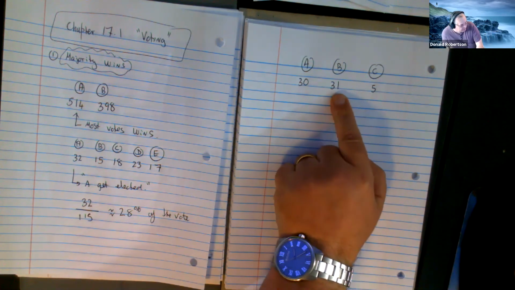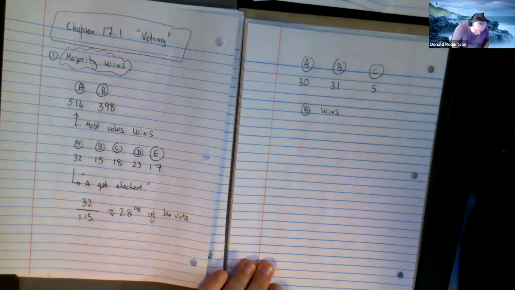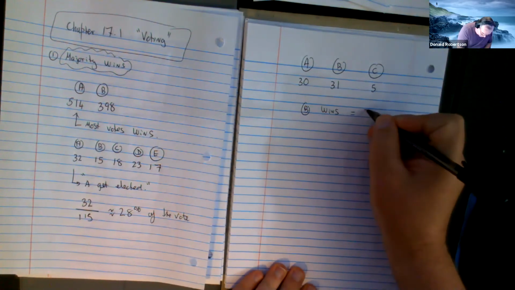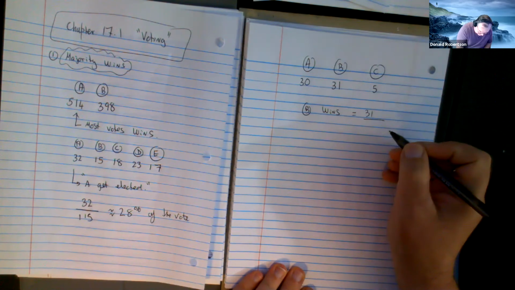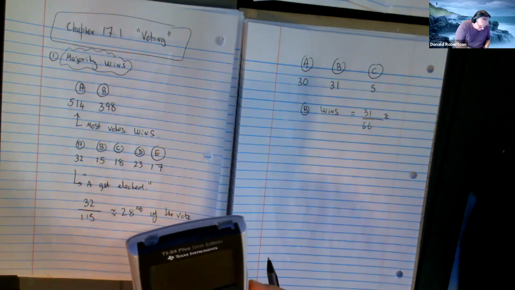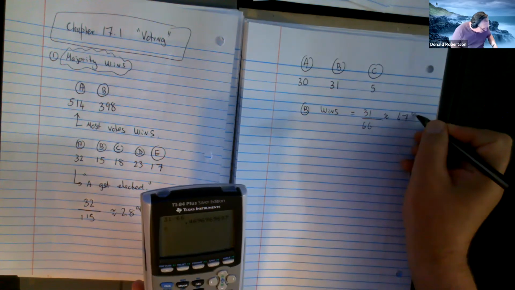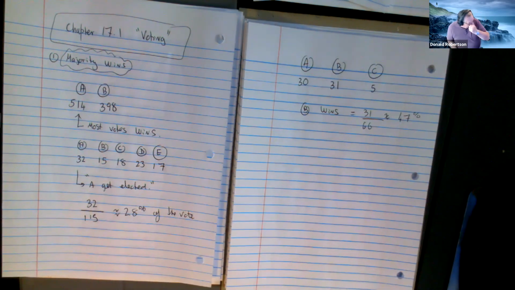Who wins the election? B does. Is it fair that someone who got 31 out of 66, which is 31 divided by 66, which is what, 47% of the vote, got elected?